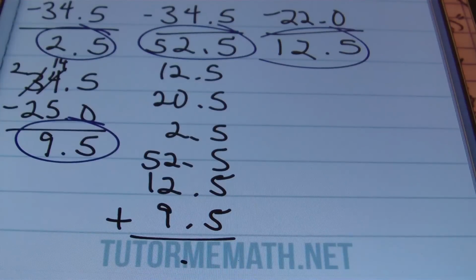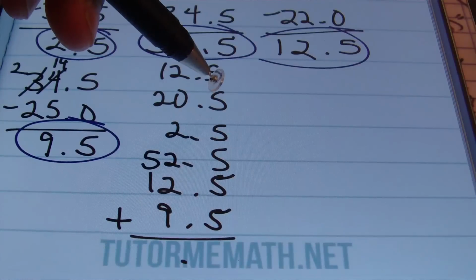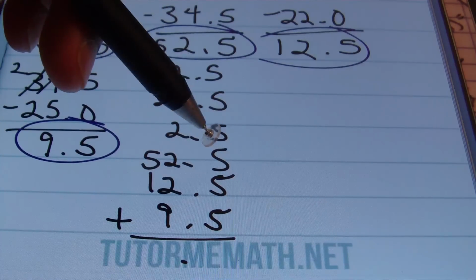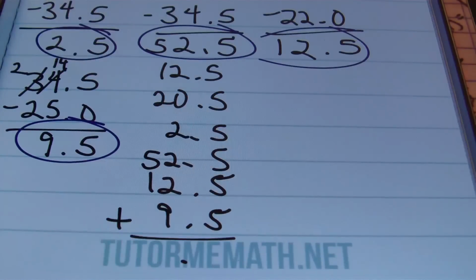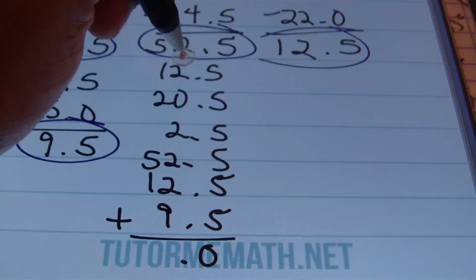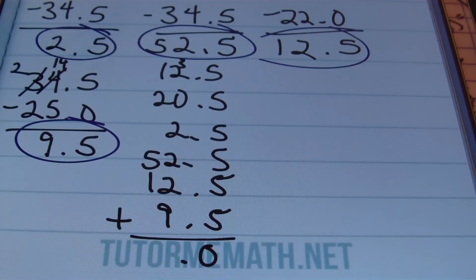Let's go ahead and line up those decimals now and add this. I know that 5 plus 5 is 10. 10 plus 5 is 15. 15 plus 5 is 20. 20 plus 5 is 25. 25 plus 5 is 30. I'll bring down a 0. I'm carrying a 3. That's a 3 up there.